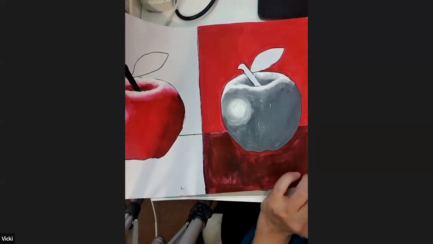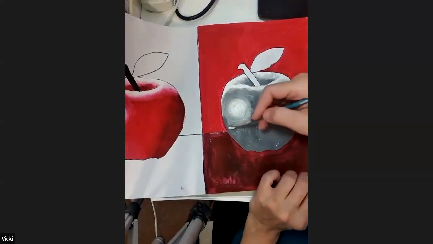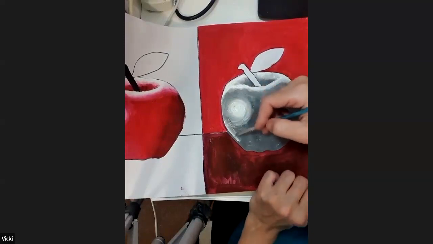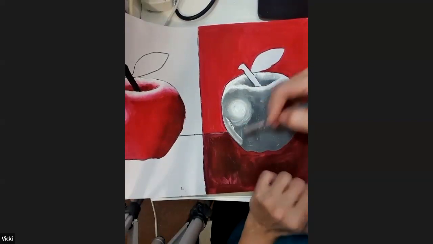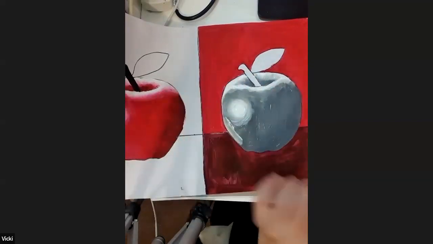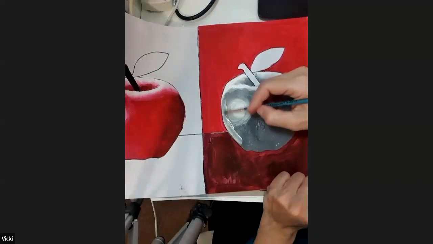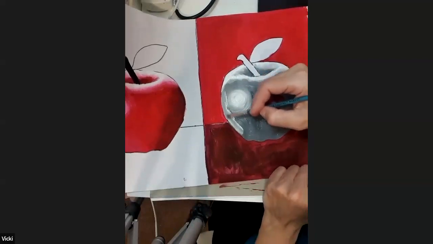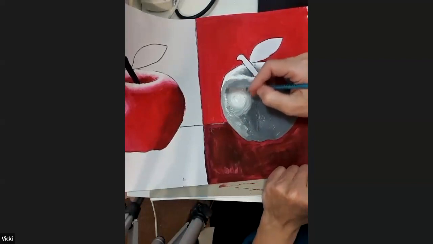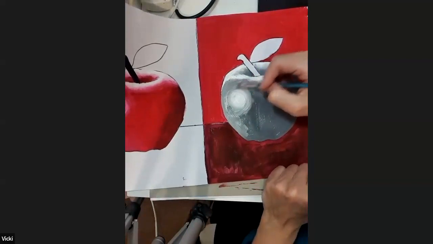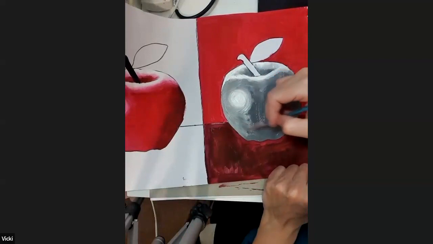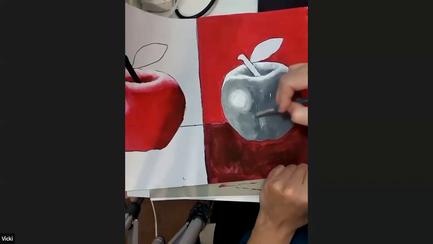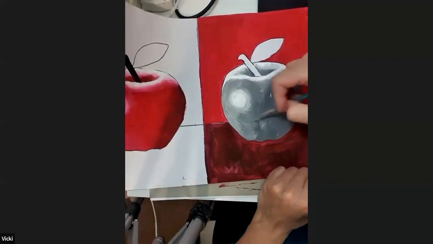Now, remember how I said we wanted a little bit of a shine on one side? Obviously, it's going to be on this side because that's where the sun's coming from. It's coming from this side. So there you go. That side. And I'm not going to go further than the center, okay?